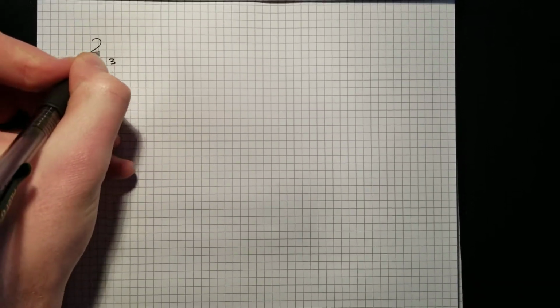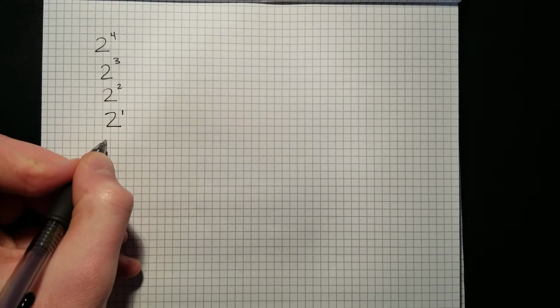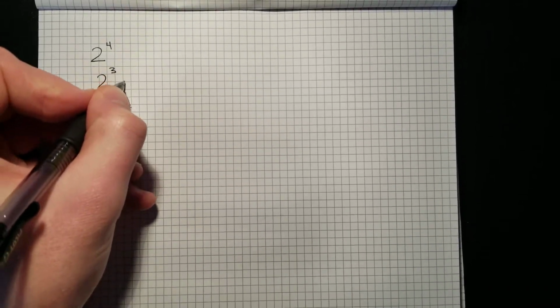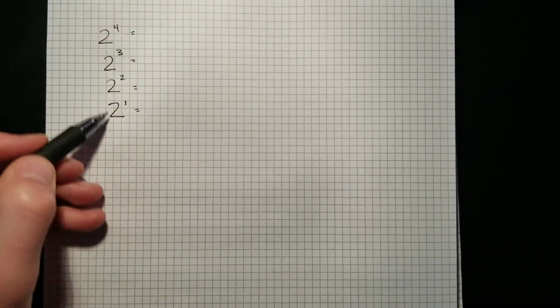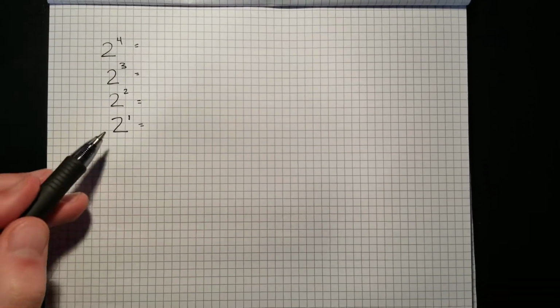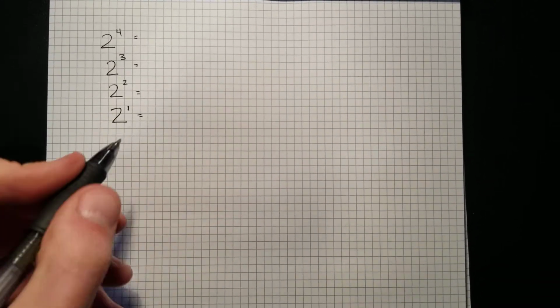We're going to write these on top of each other: 2 to the first, 2 squared, 2 to the third, 2 to the fourth. And I'm going to go through and fill these out, and it might be helpful for you to follow along. So let's just go through, what are these?